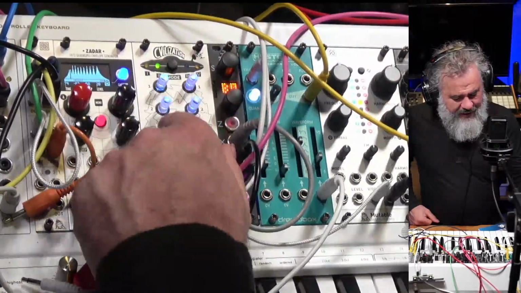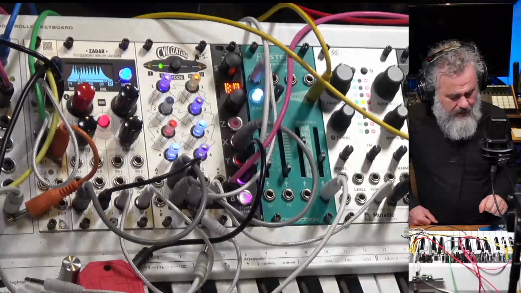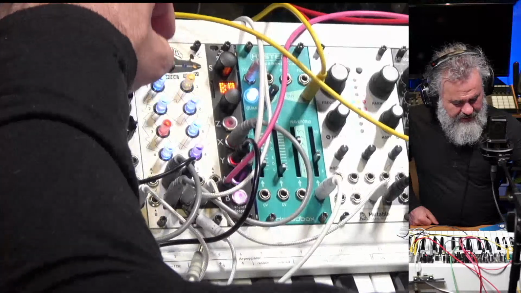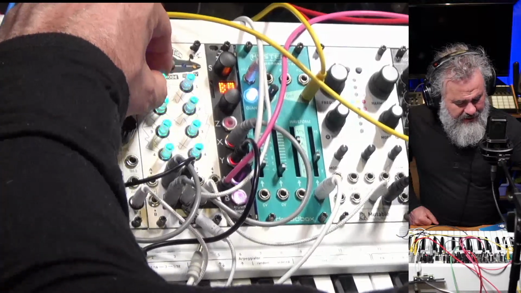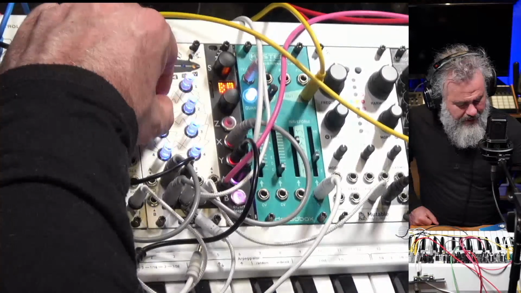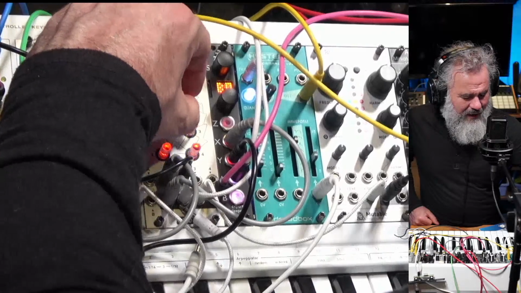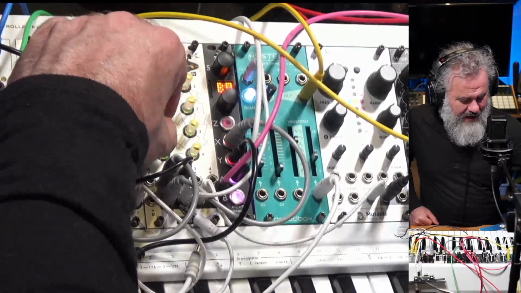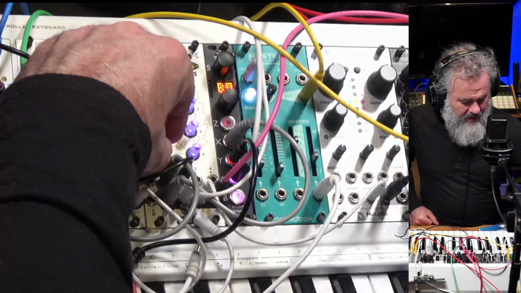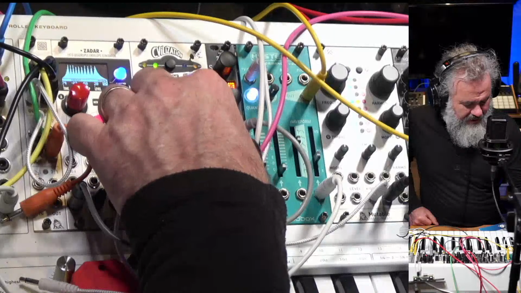Okay, so our second sequence then is a mixture of things. Let's set it so it's going to follow some of the same melody as sequence A. Zadar A. I'm going to have all of the outputs coming out of Zadar A to start with. Oh, it's down an octave, isn't it? So let's pitch it up an octave, I think.